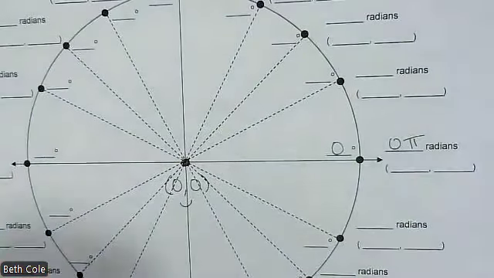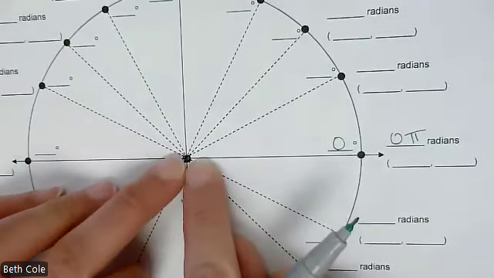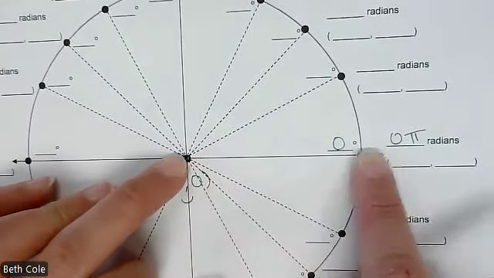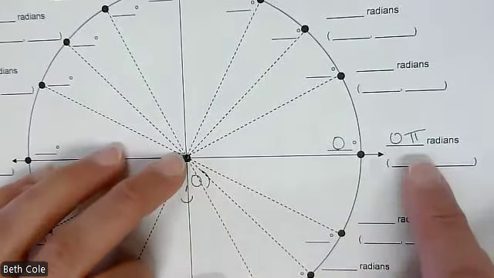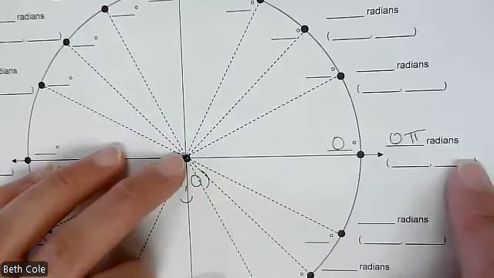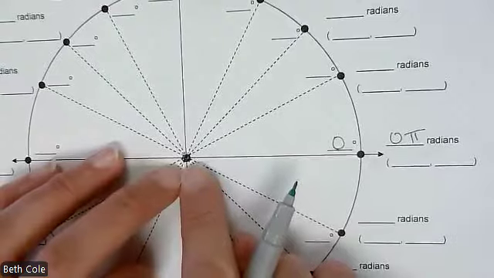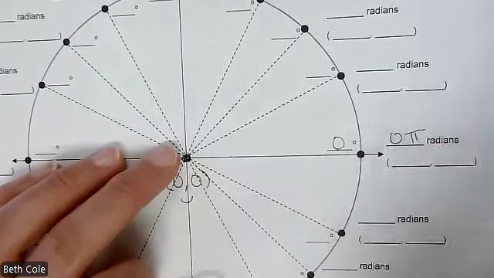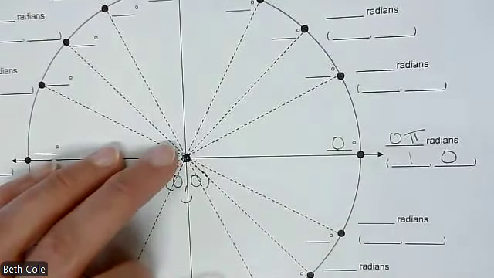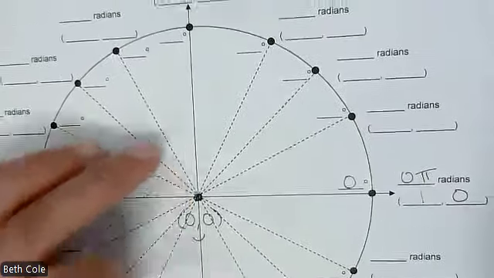And I want you to think about this. If this is the origin and the radius is 1 unit, when you went 1 unit this way, what's the coordinate point? No, this is 0, 0. You went 1 unit to the right, it is 1, 0. Good job.